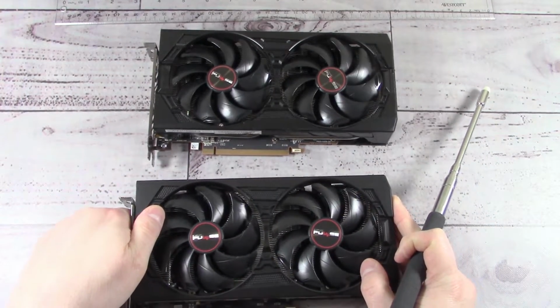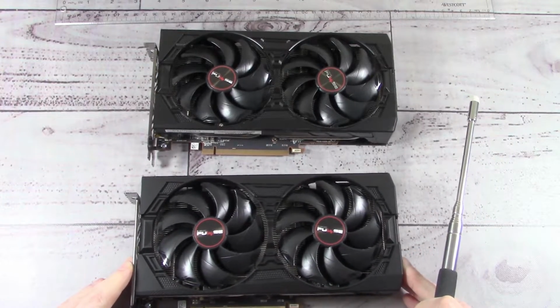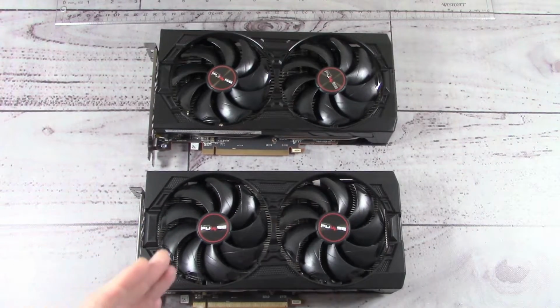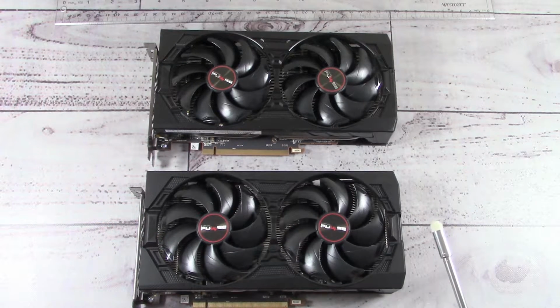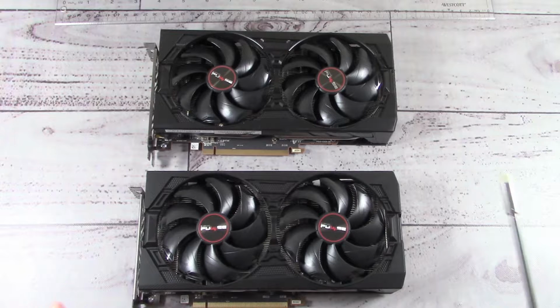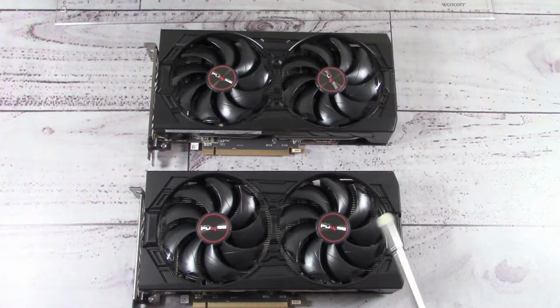What else do we have here? We've got Sapphire's Dual X cooling system. So the whole heat sink and shroud and fan system combined is called their Dual X cooling system. That means that the GPU, memory, and VRMs are all cooled while maintaining a low level of noise. So this actually has cooling on the memory and the VRMs.